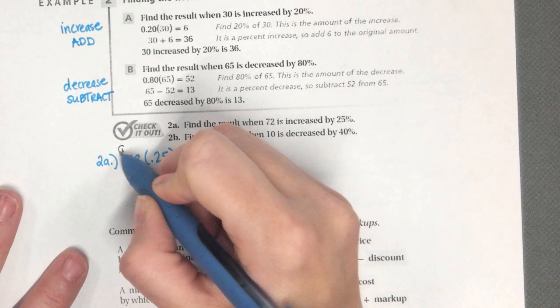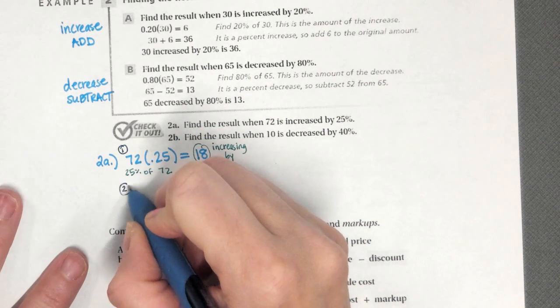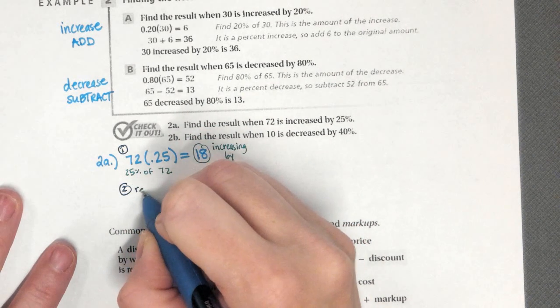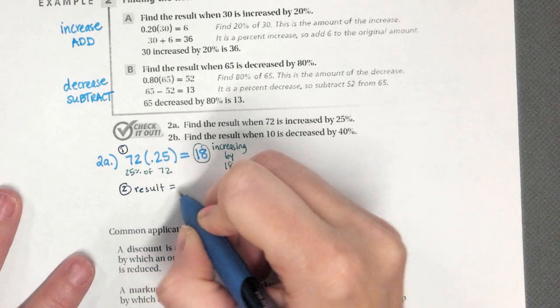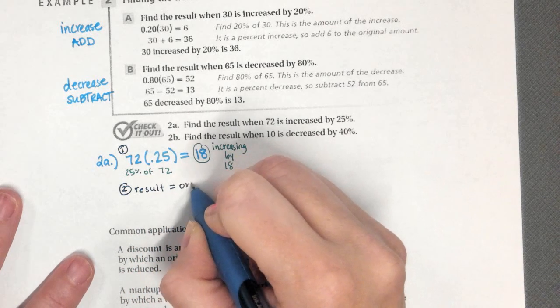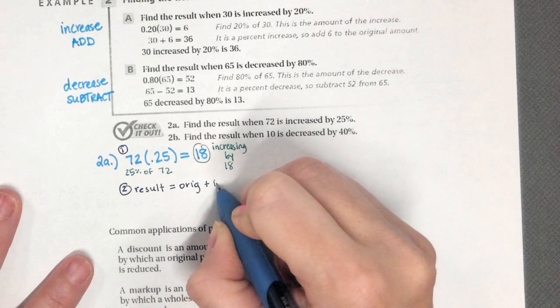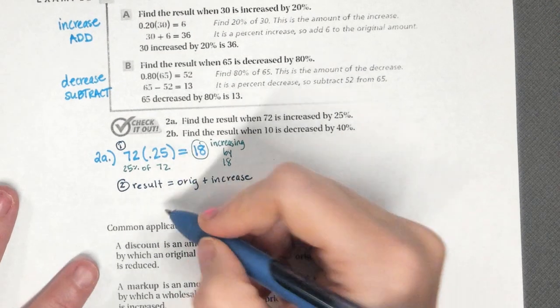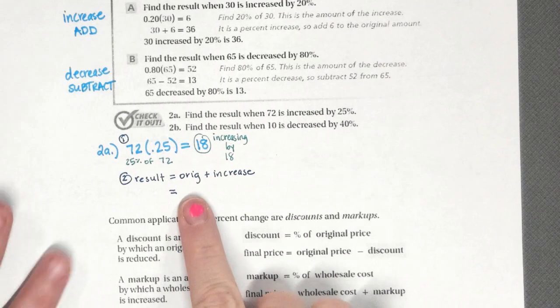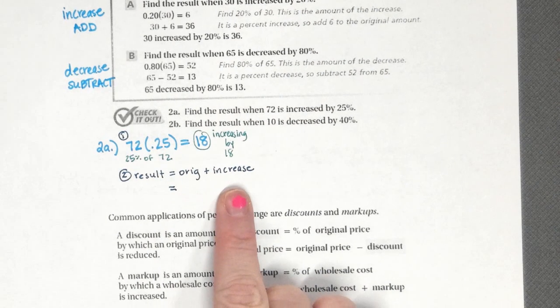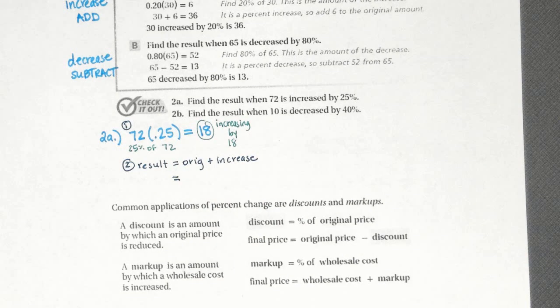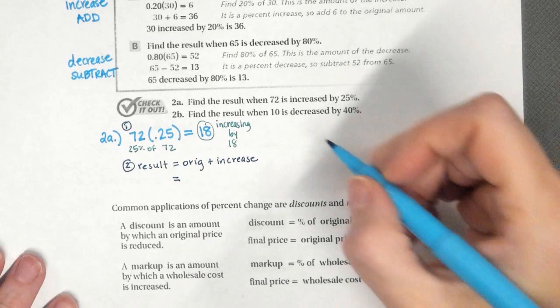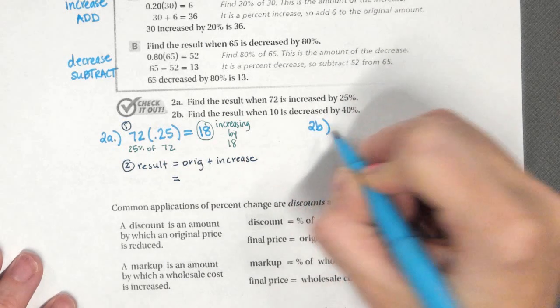So this is step 1. This is step 2. Okay, the result is the original plus the increase. Okay, so I want you to plug in the original number and then what we found as the increase. And then I just want you to start 2b.